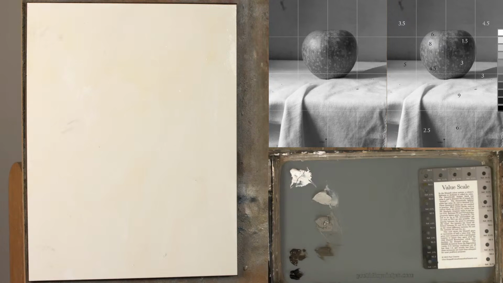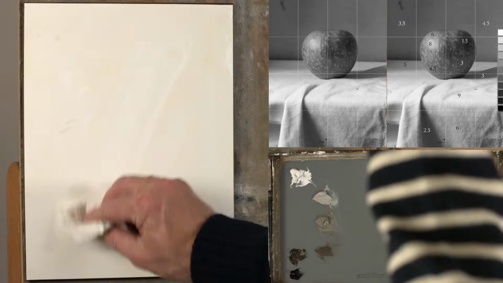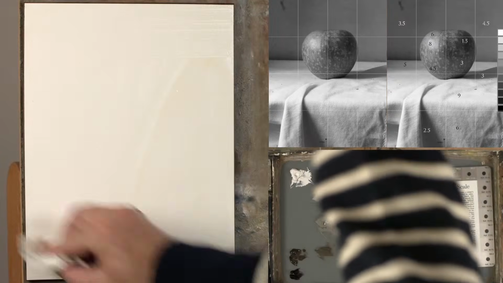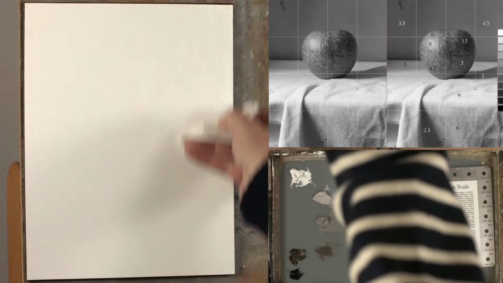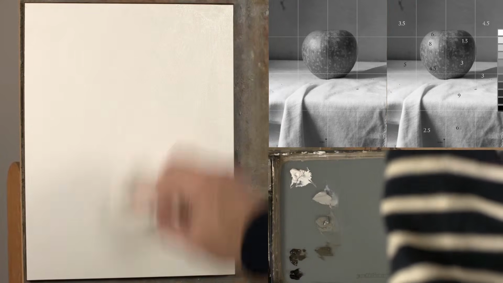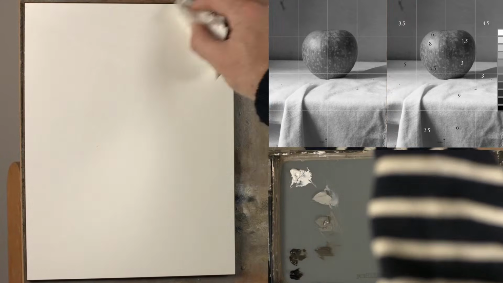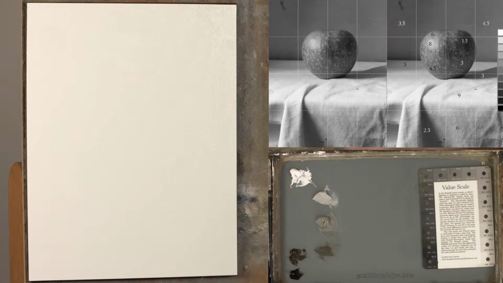So basically, just cover the panel and then wipe as much of it off as possible, and you end up with a very, very thin layer to paint into, and it really lets the brushes glide around. It really makes the painting part of things go much more easily.